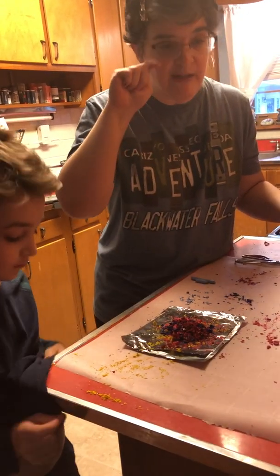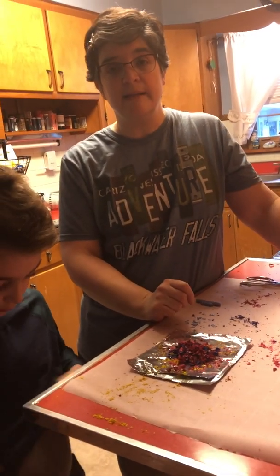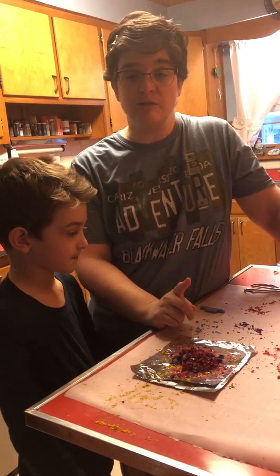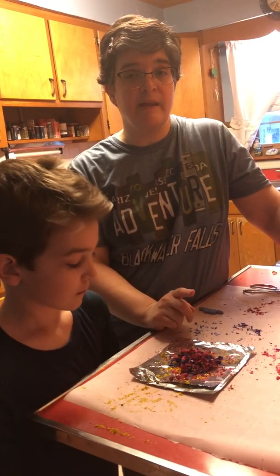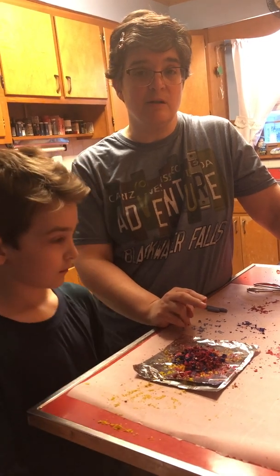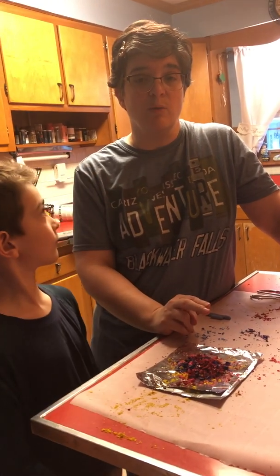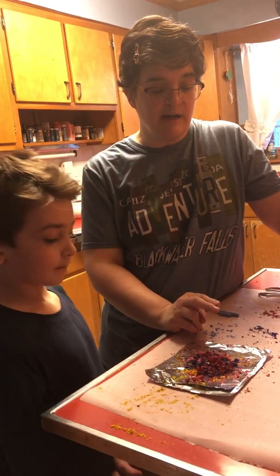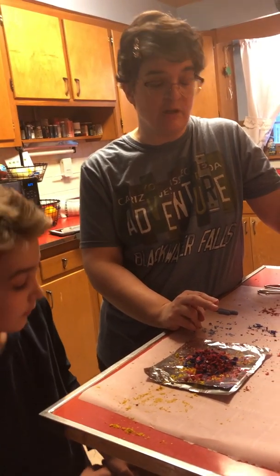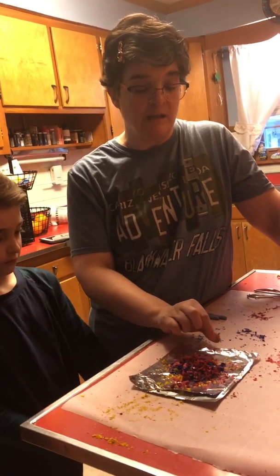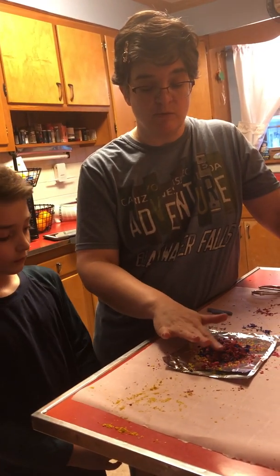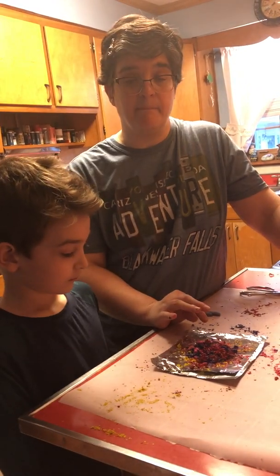There are 3 kinds of sedimentary rock. The first kind that we studied in our lecture was clastic. The second kind was chemical. And the third kind was organic. So with these, what kind do you think we're making?